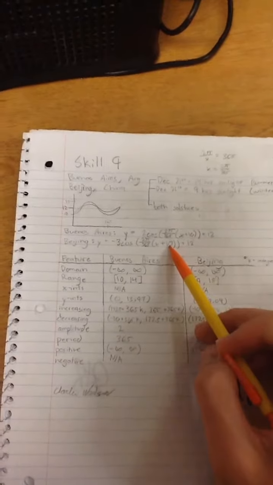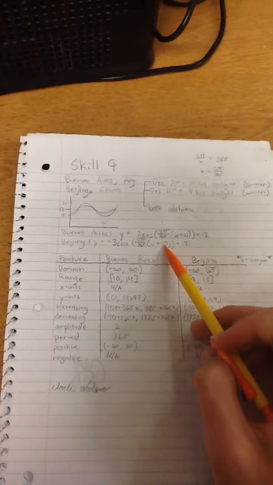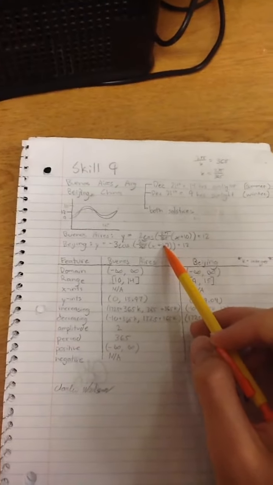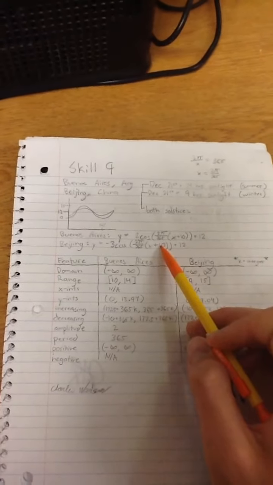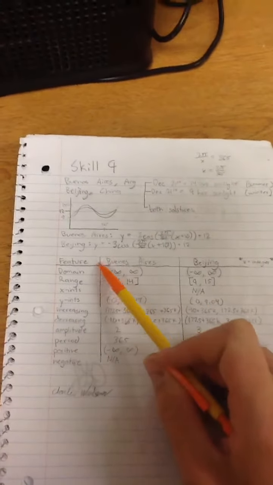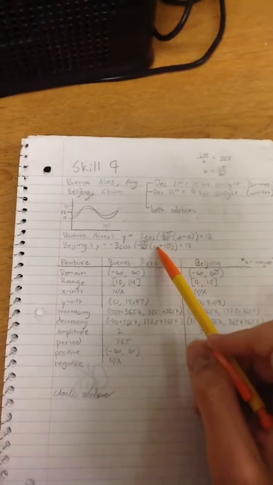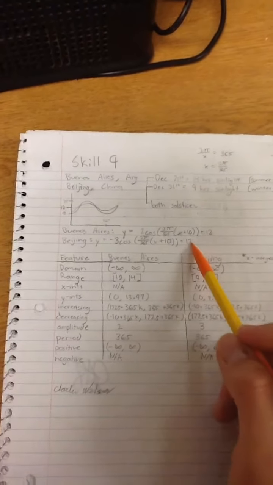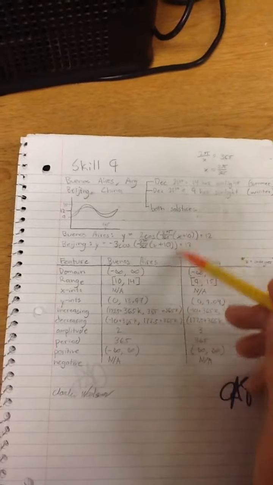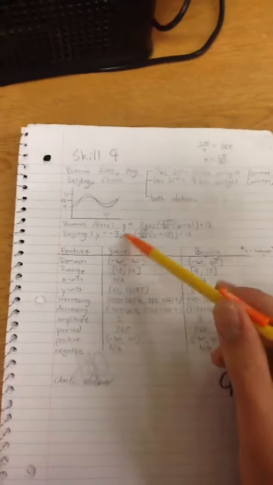It's plus 10 because I wanted the y-axis to be January 1st, so this moves it back 10 days, which would be December 21st, which is the first point I have. And then plus 12 because 12 is the midline, and we need that midline to be 12.